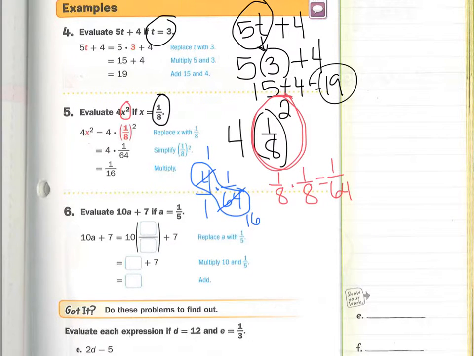Okay, so now I can multiply straight across. 1 times 1 is 1. 1 times 16 is 16. So our final answer here is going to be 1/16. Okay, now again, I just want you to take a look back at what we did. We started with our value of x as 1/8, and we squared that, which means we multiplied 1/8 times itself. We did not do 1/8 times 2, okay? It's 1/8 times 1/8, which equals 1/64. Then we took that 1/64 and we multiplied it by 4 to complete our problem.